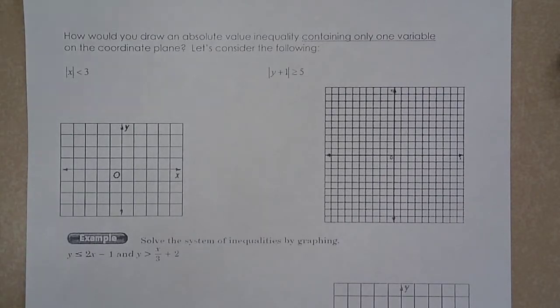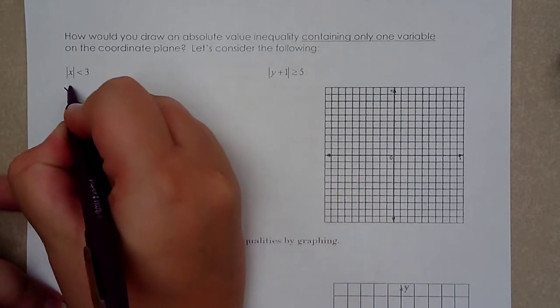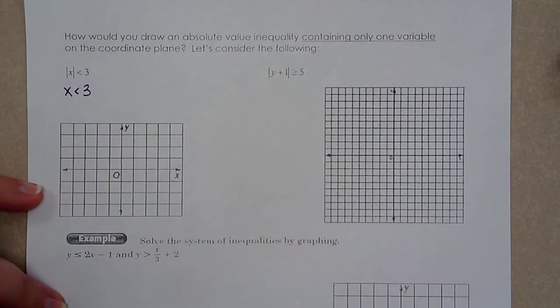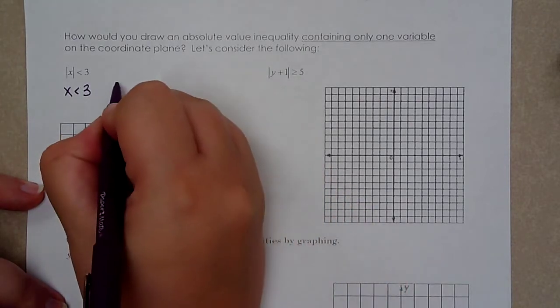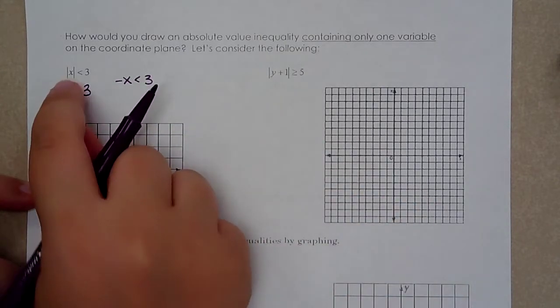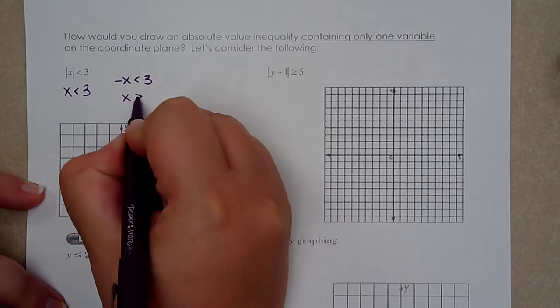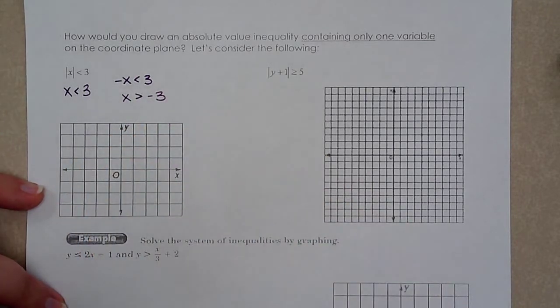Next up, how would you draw an absolute value inequality containing only one variable on the coordinate plane? Well, much like we did before with absolute values, let's solve this. Let's see what our options for x are. Remember, when we have the absolute value, we have the positive version, x less than 3, but we also have the negative version, negative x less than 3, because either version could go in there. Then, of course, when we solve this, we get positive x is greater than -3.